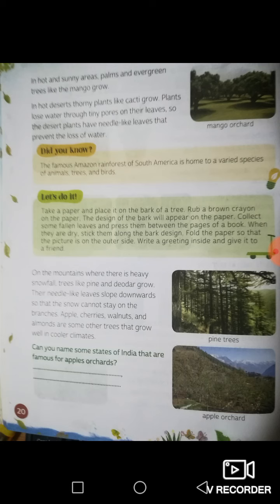Now, in hot deserts, have you ever seen a cactus? Right? Do you know what a cactus is? Yes, you can search on Google. Ask mommy and daddy to help you out. Right? So in these hot deserts, thorny plants like cactus grow, and they have spines or needle-like leaves that prevent the loss of water. That's so cool, isn't it, when you think about it?